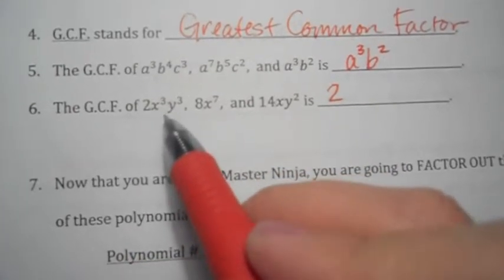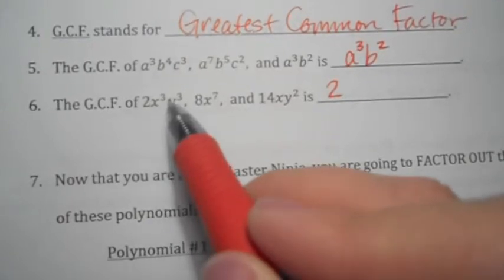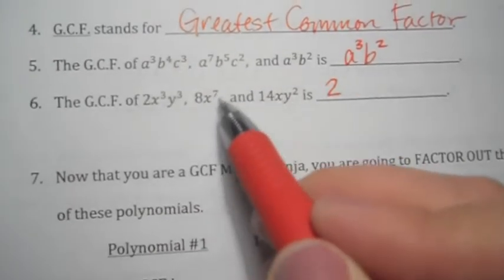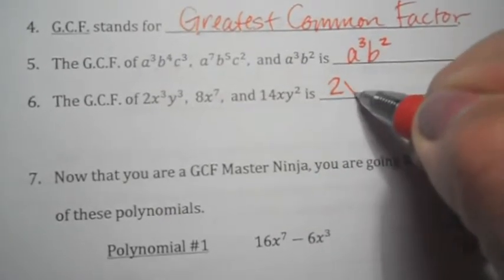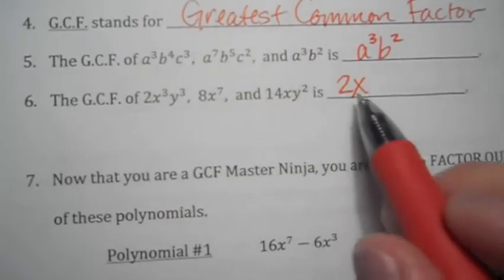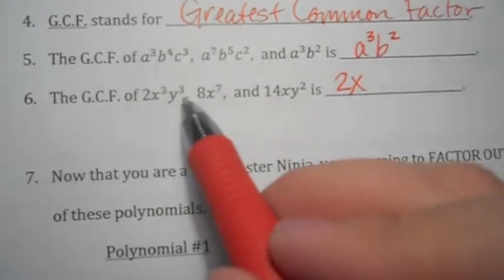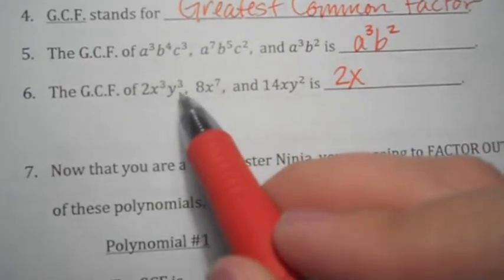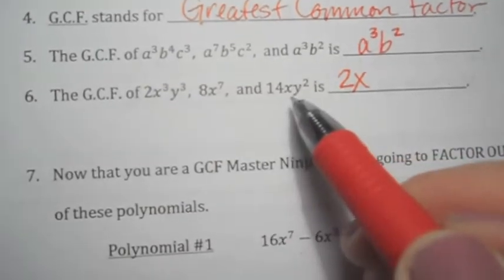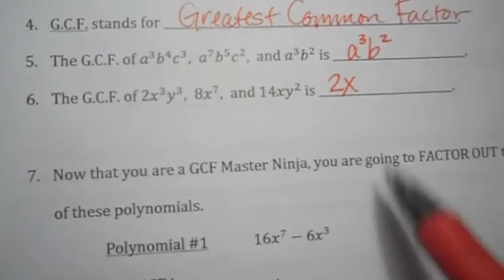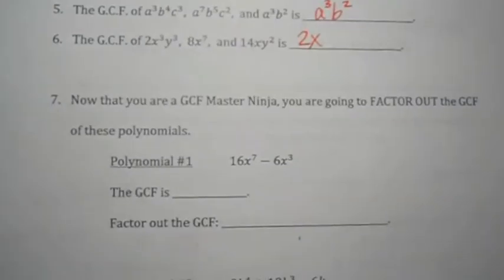Now let's look at the variables. We have an x. This one has 3 x's. This one has 7 x's. This one only has 1 x. So the most x's they can have in common is 1. Okay, let's look at the next variable. We have 3 y's. Oh, this one doesn't even have a y. So, no y's in the GCF. And we're done. Number 7.